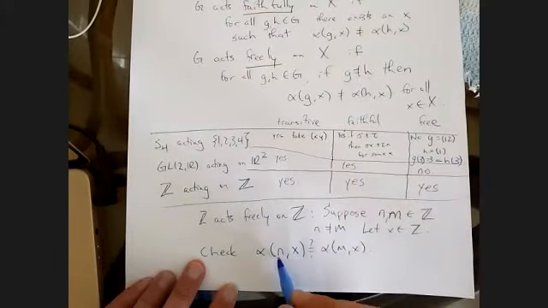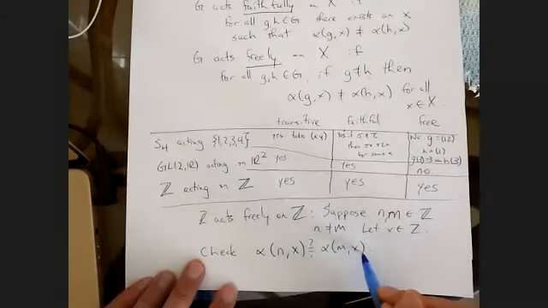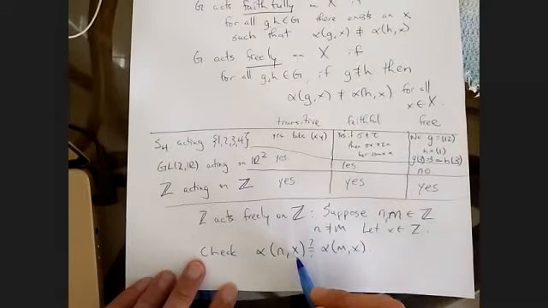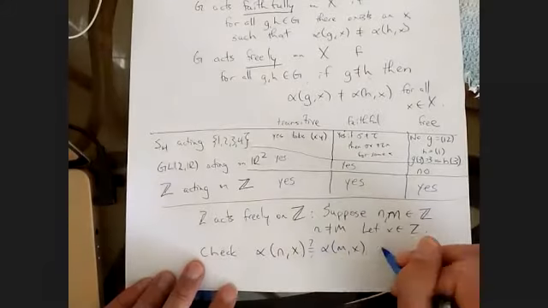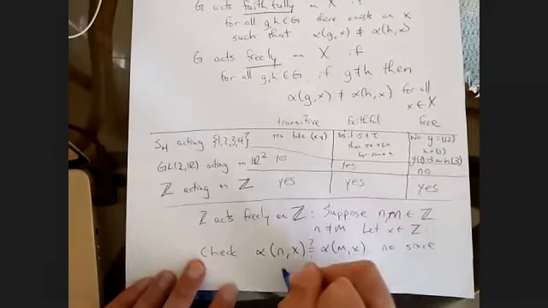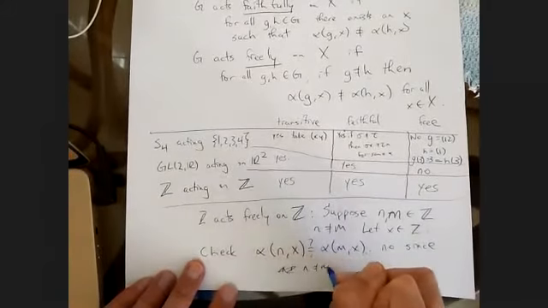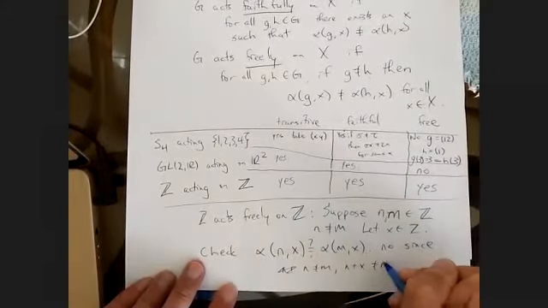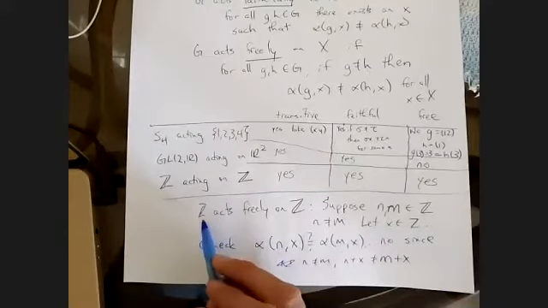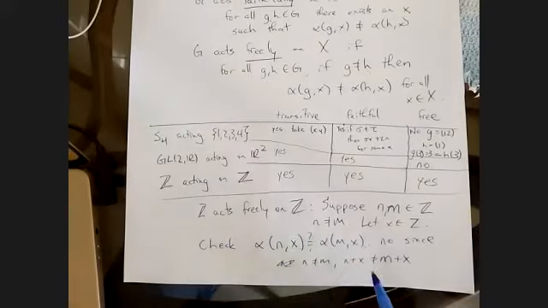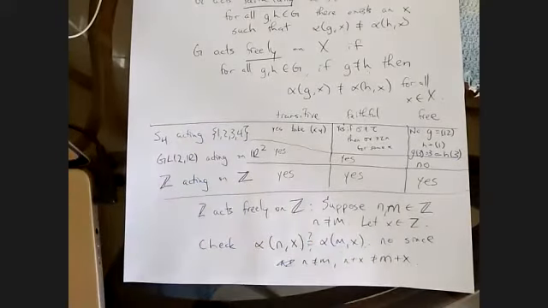Well, alpha NX is just N plus X. This is M plus X. And if N plus X equals M plus X, then N equals M. No, since N is not equal to M, N plus X is not equal to M plus X. Okay, so the operation of Z acting on itself, by translation, is a free action.